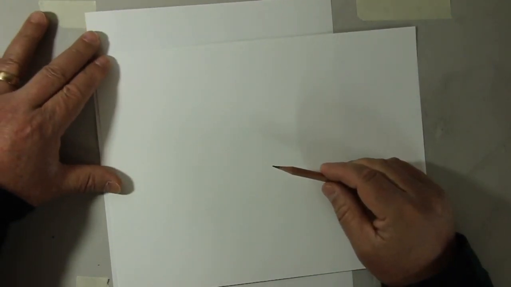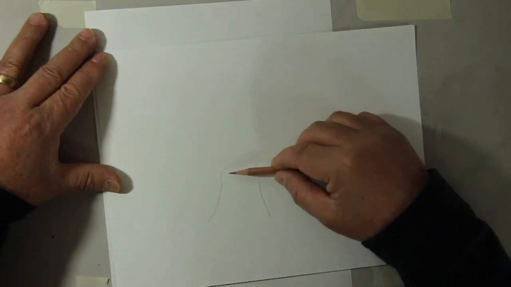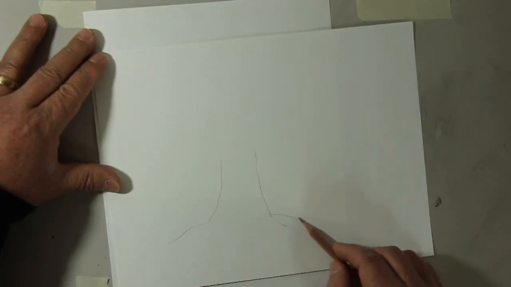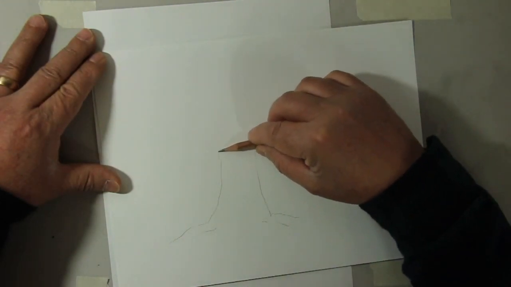Before we start designing our tree, let's take a look at the anatomy of a deciduous tree. Let's start off with the trunk, which is usually the biggest part of the tree. You want to make sure that that's nice and strong.